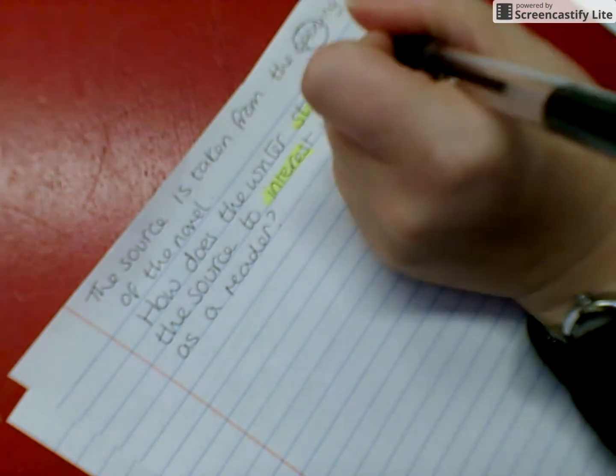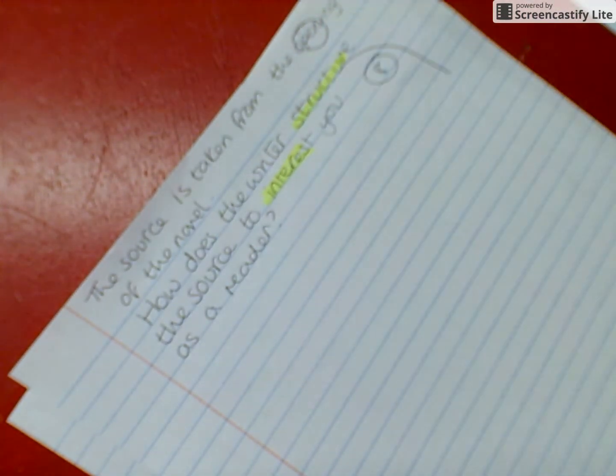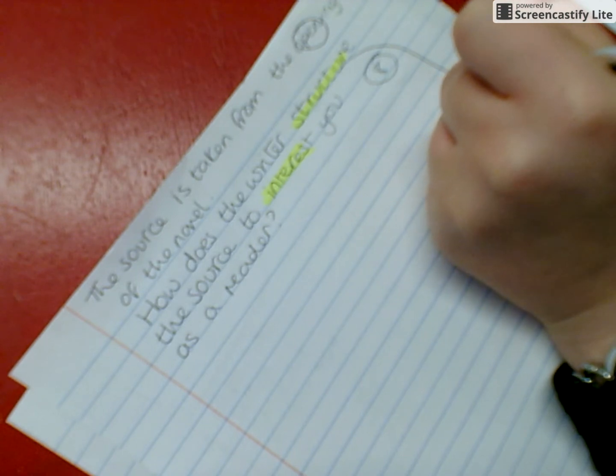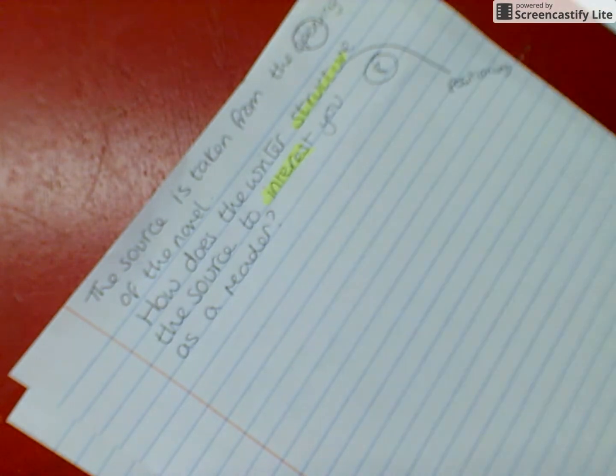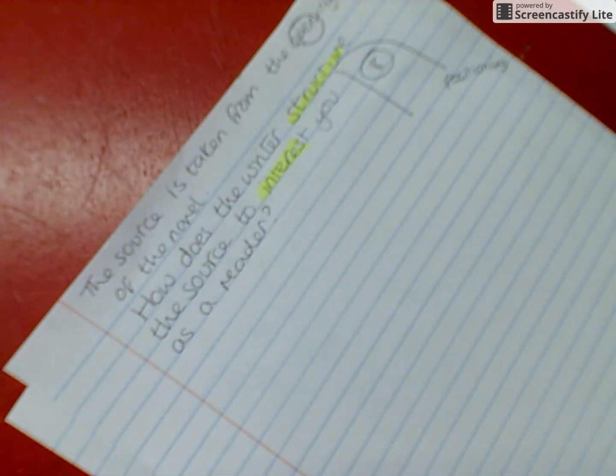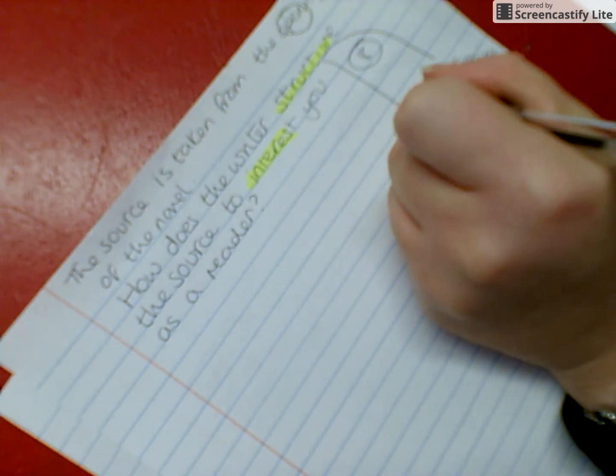So what is it when we're talking about structure? I've just highlighted my question there, and you can do the same. Structure then, we are talking about the positioning of things, positioning of information, positioning of sentence types. We might be talking about what it's made up of. So we might be talking about the narrative perspective.